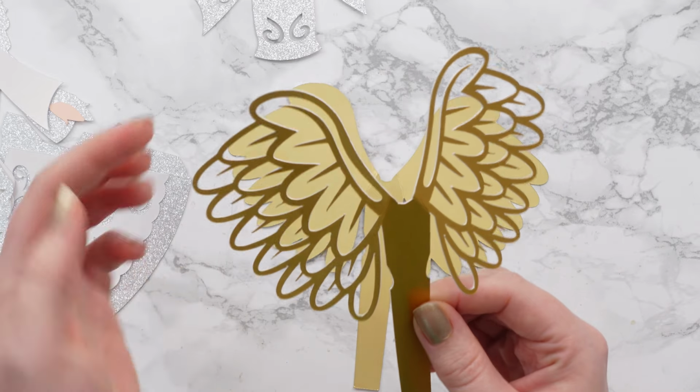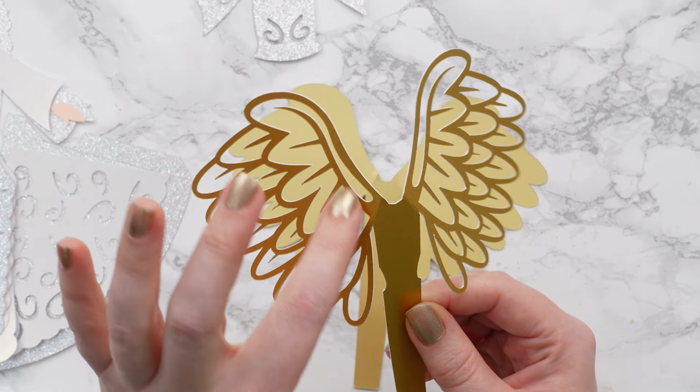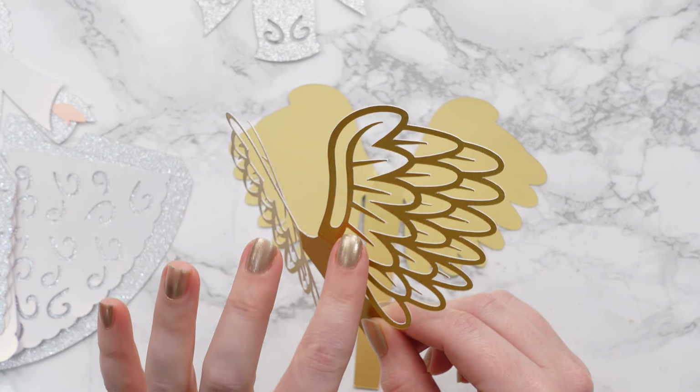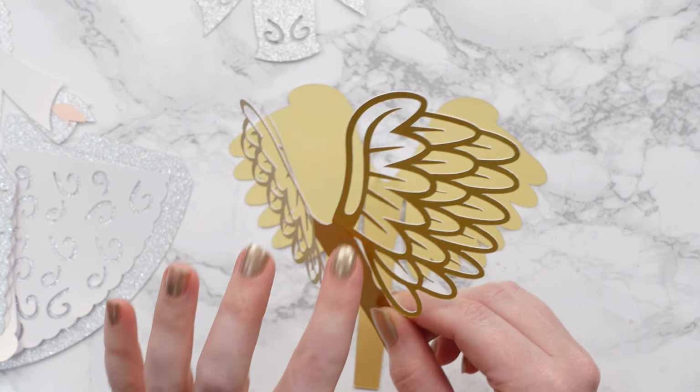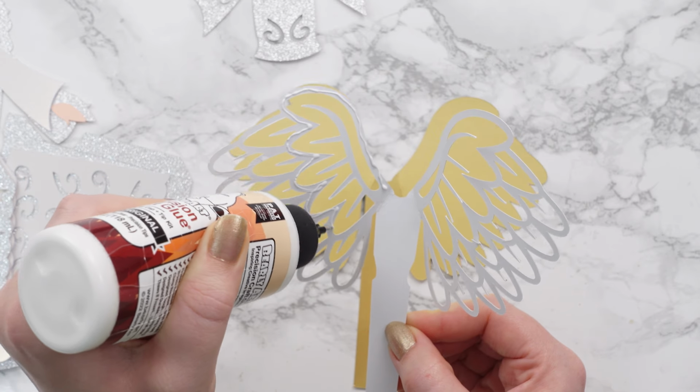It works best if you don't add any glue to these bits, these two spiky bits, because if you do, it's a little bit hard for it to grip once we make this 3D, but everywhere else can have some glue. This is where the Burley Art glue is great because it's got such a thin nozzle on it.